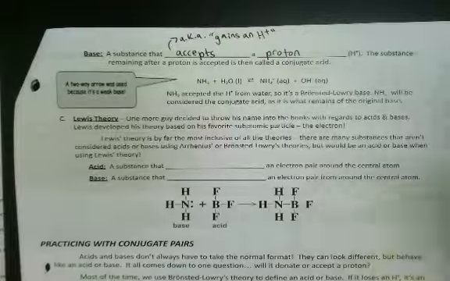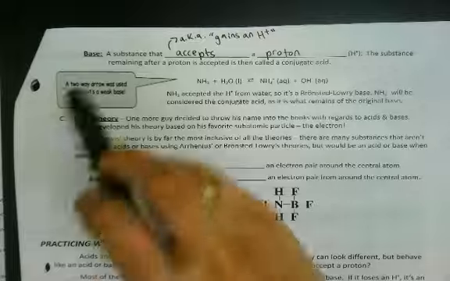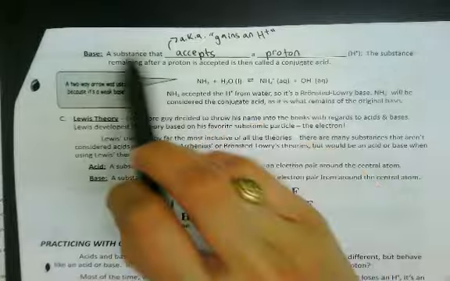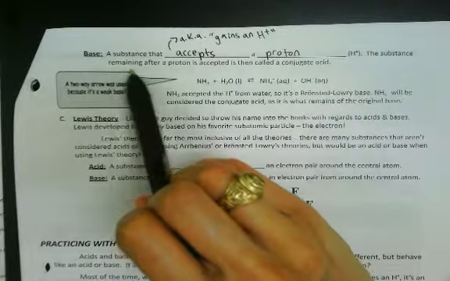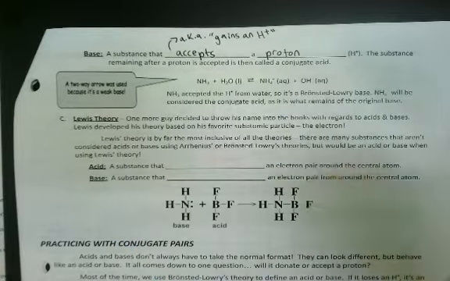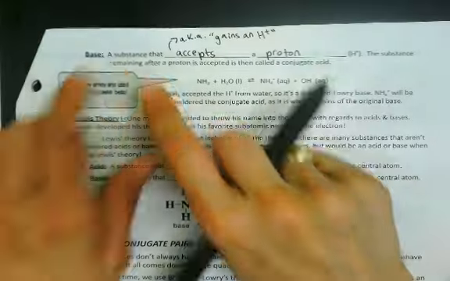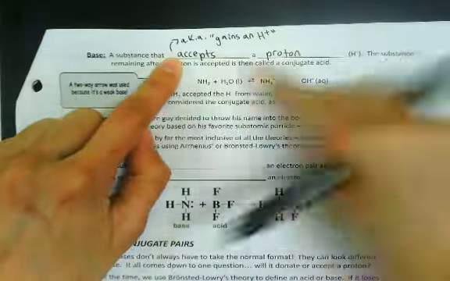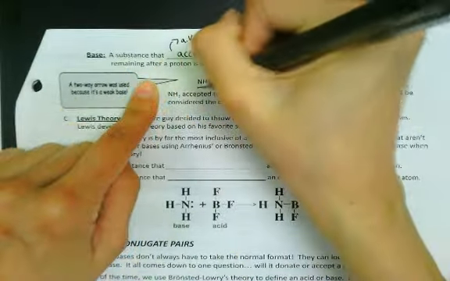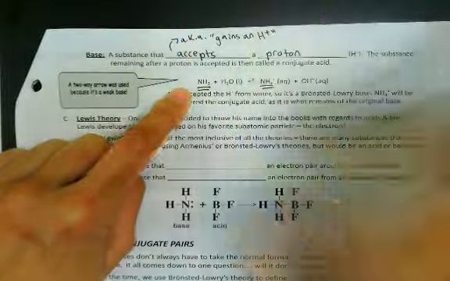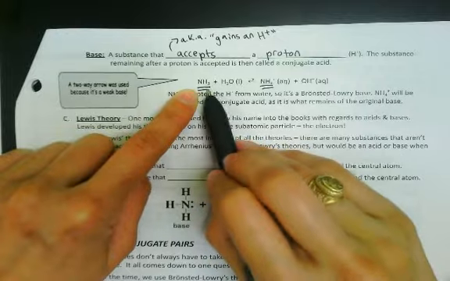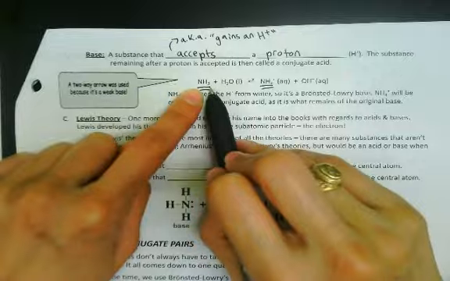And then, in a similar fashion, having an acid and a conjugate base, we also have bases and conjugate acids. So the substance remaining after a proton is accepted is then going to be called a conjugate acid. So to figure out what the base is, again, we're looking at who accepts a proton. So right here, I see that on this side, I have NH3, I have ammonia.